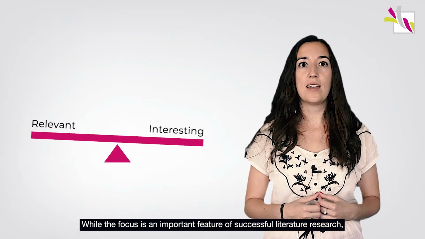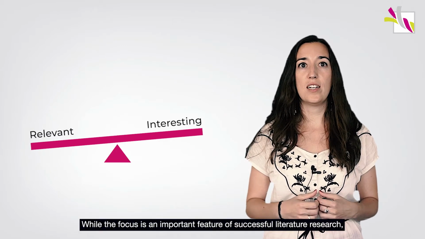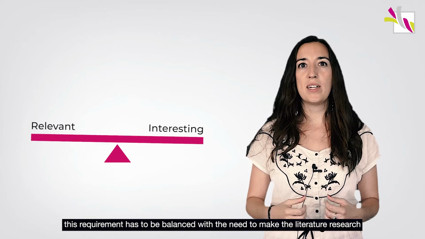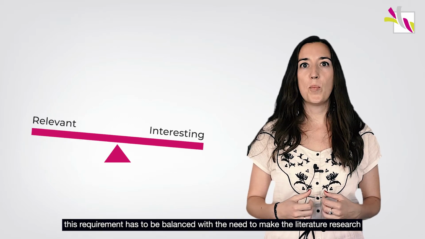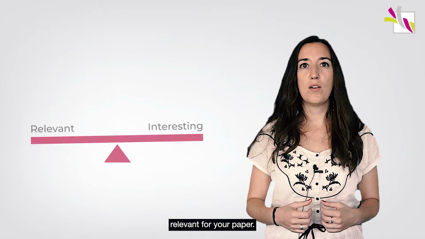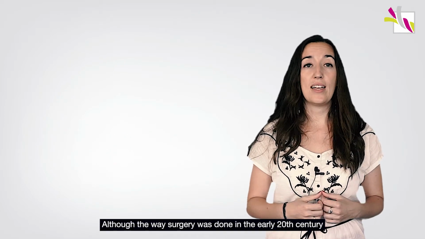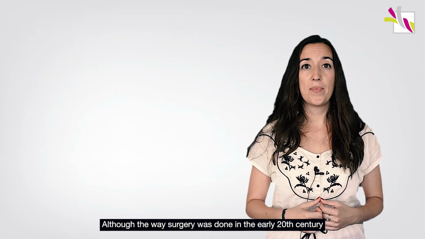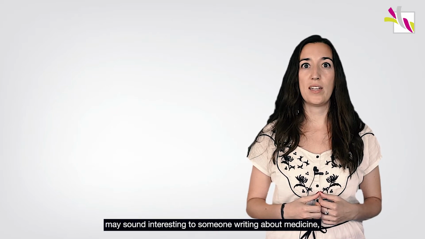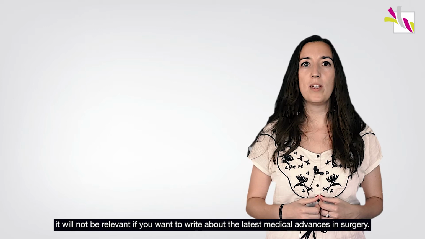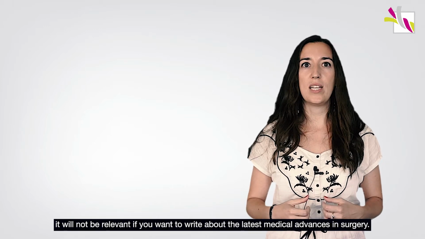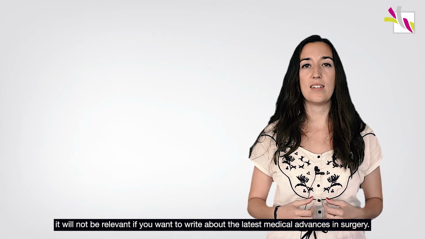While focus is an important feature of successful literature research, this requirement has to be balanced with the need to make the literature research relevant for your paper. Although the way surgery was done in the early 20th century might sound interesting to someone writing about medicine, it will not be relevant if you want to write about the latest medical advance in surgery.